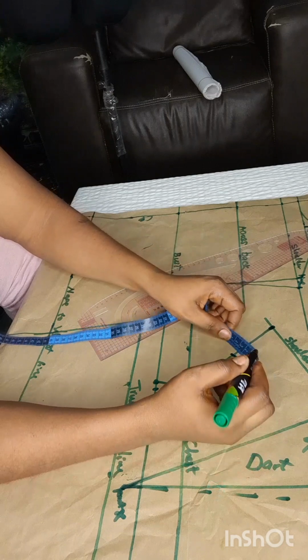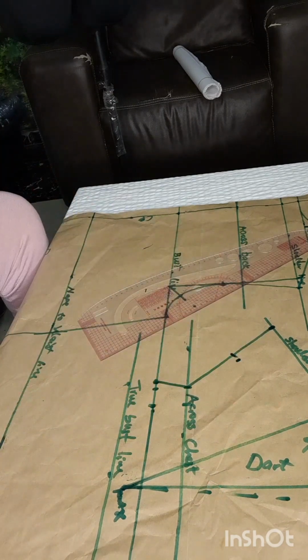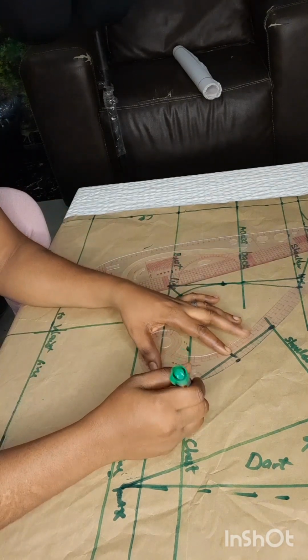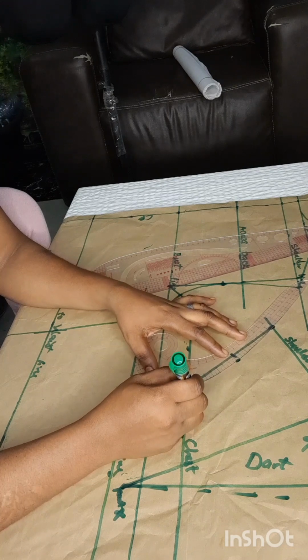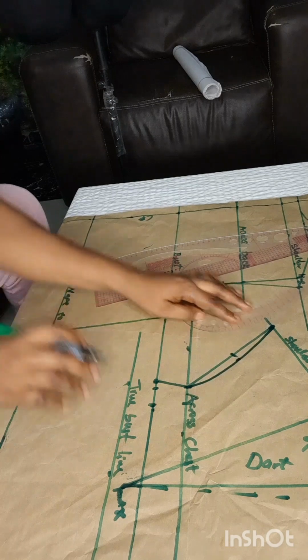From that 8 cm, I will move away by 1 cm. That is to enable my armhole not to be too curvy, not to go inside, not to be too deep, or somehow sharp, just to make it okay. So I'll use my armhole curve. I hope you can see it.